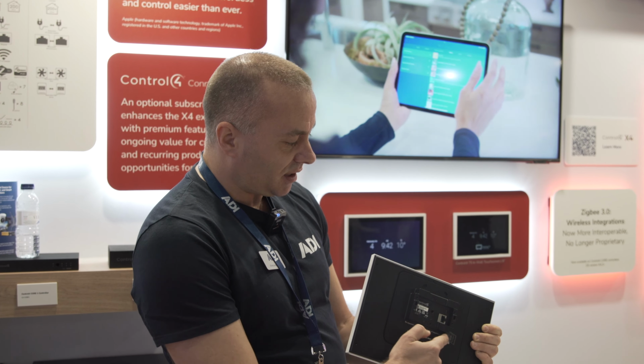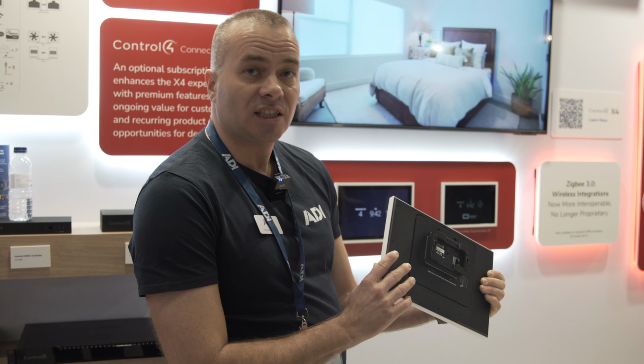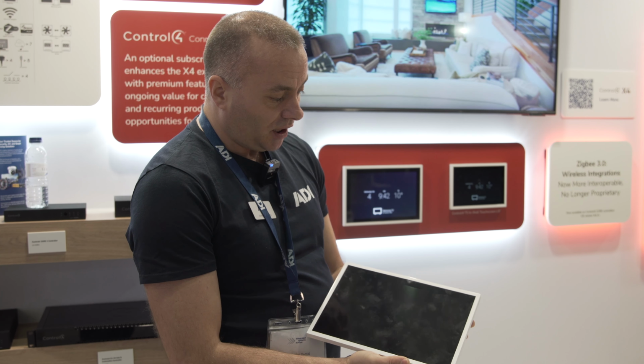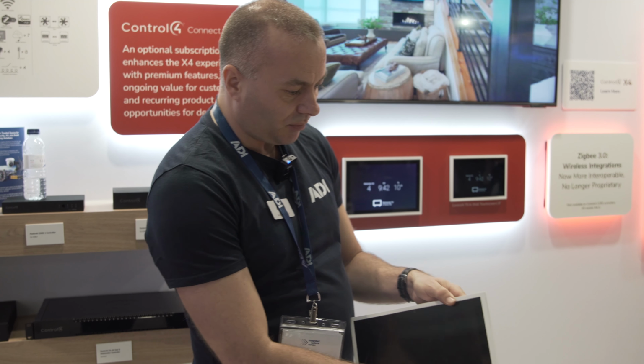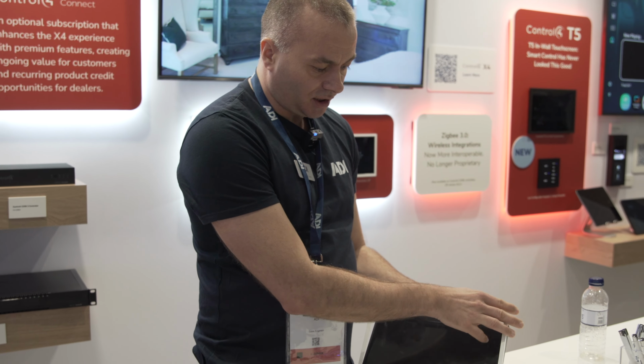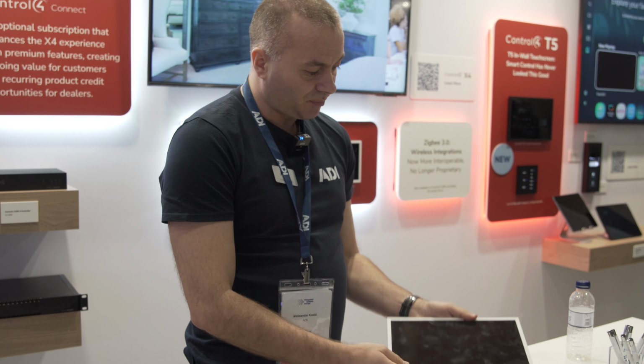It is much thinner at the back end, but the cutout is the same, so it is easily replaceable between T4 and T5. Also, what is new and quite convenient on the T5 is that we have a removable frame, which is magnetic, so you can easily remove it and put it back.